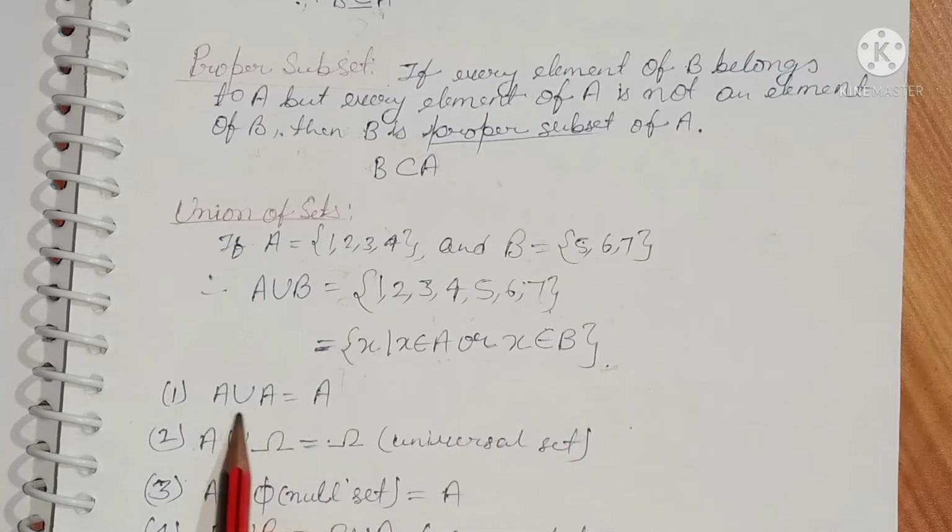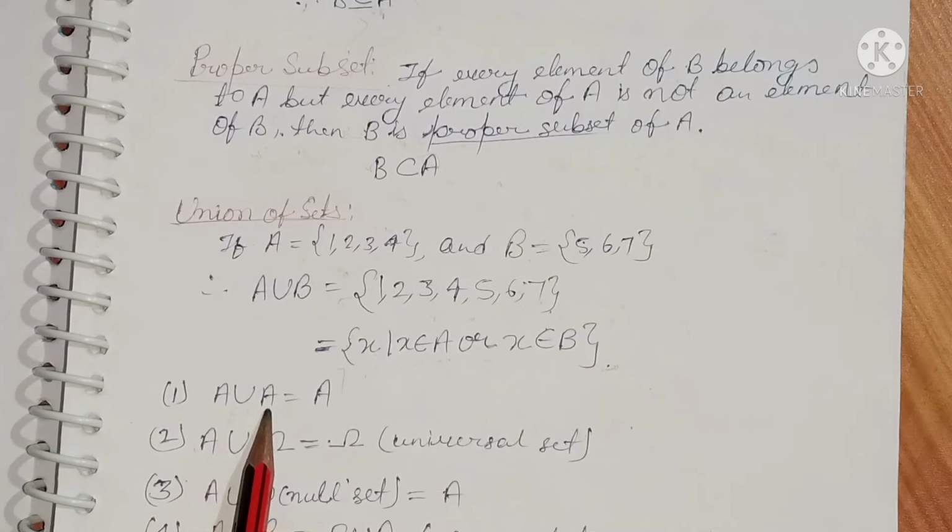A union A is always A, because it is the same set A union set A. A union omega: I am using omega to represent the universal set.